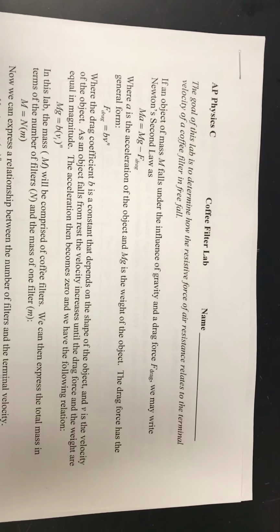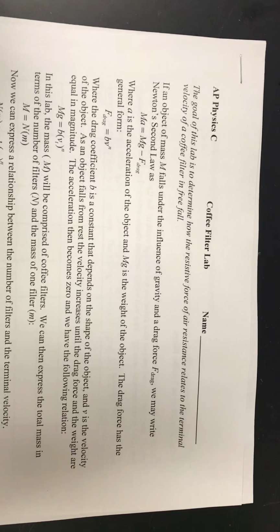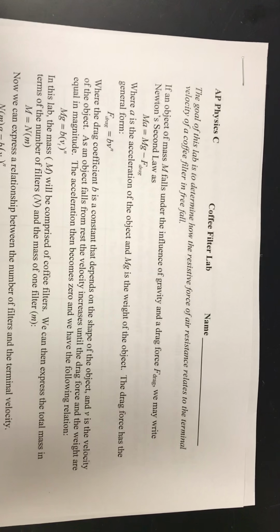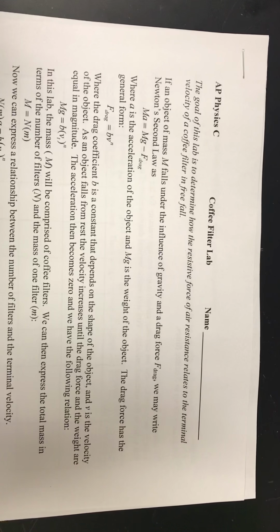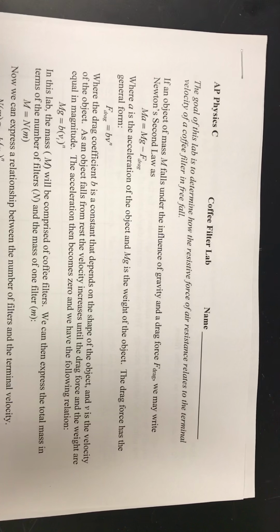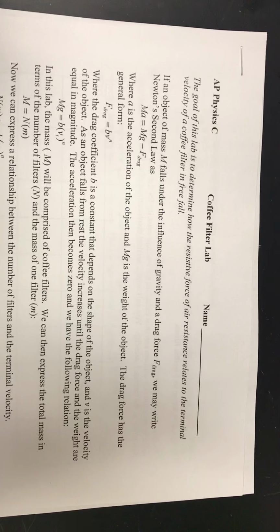What you're going to do today is something called the coffee filter lab. The goal of this lab is to determine how the resistive force of air resistance relates to the terminal velocity of a coffee filter in freefall.